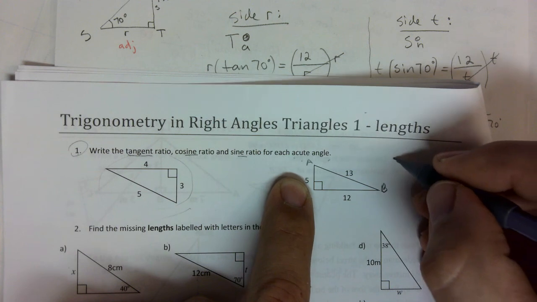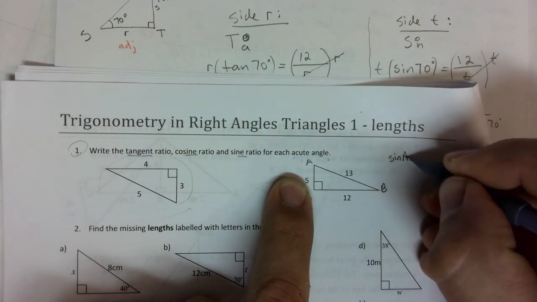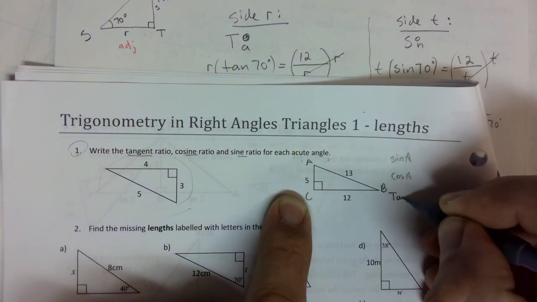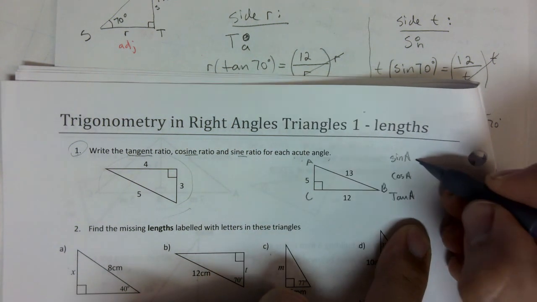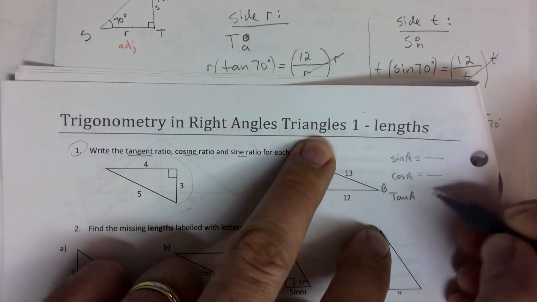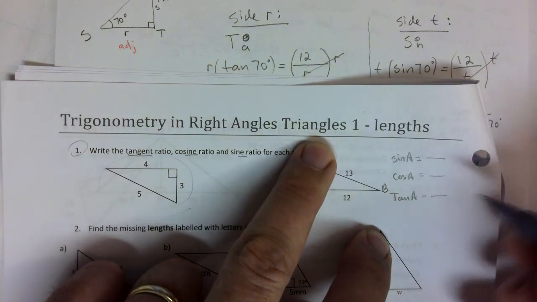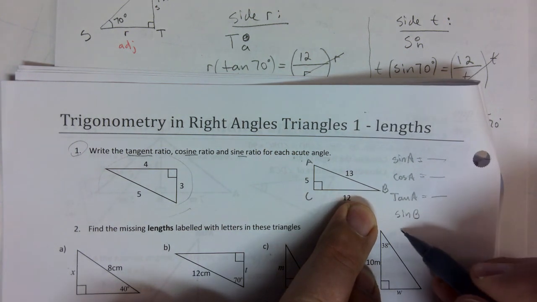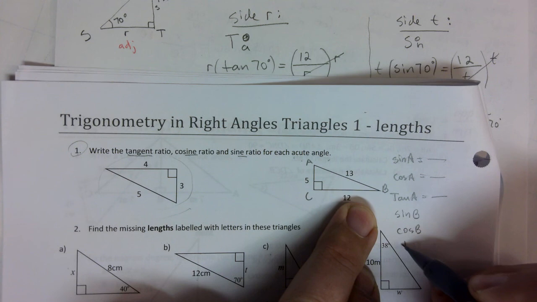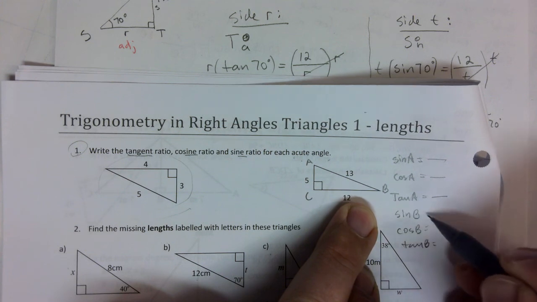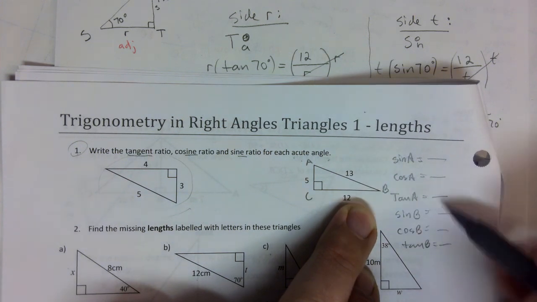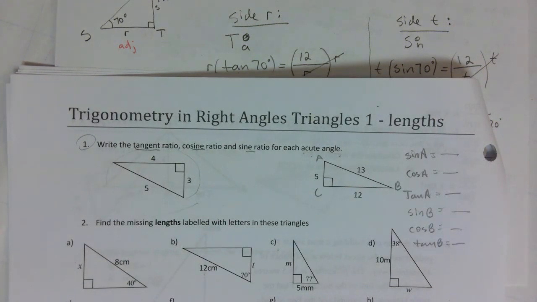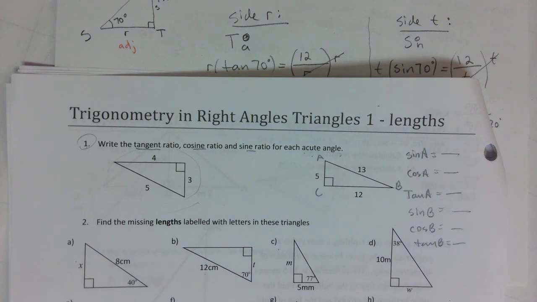Basically they want sine of A, cosine of A, and tangent of A, and they want you to come up with the two values that should go here. And they also want sine of B, cosine of B, tangent of B, based on this triangle.